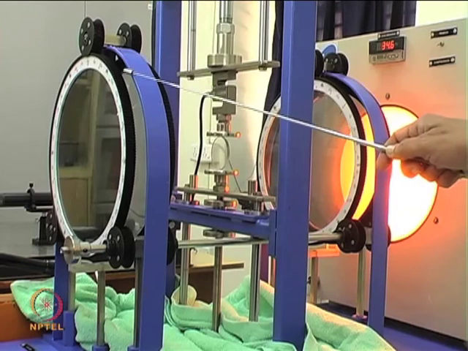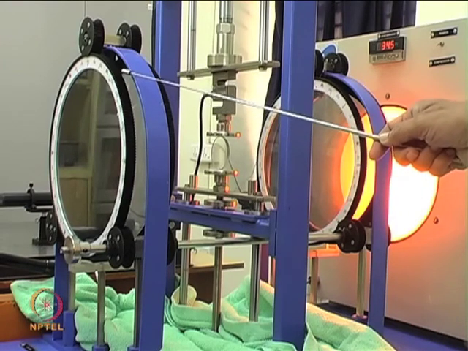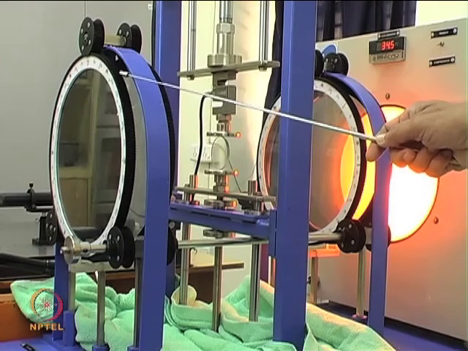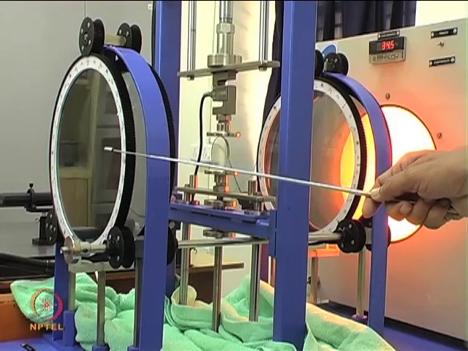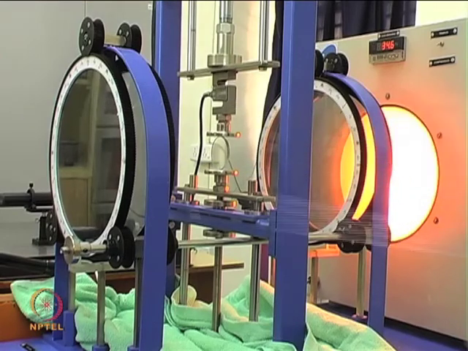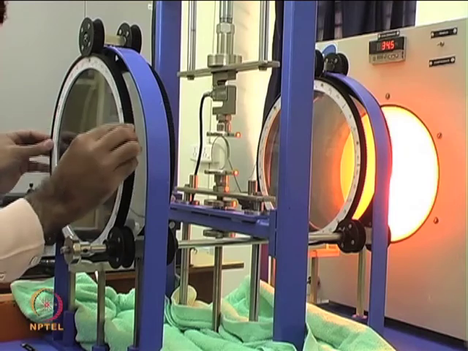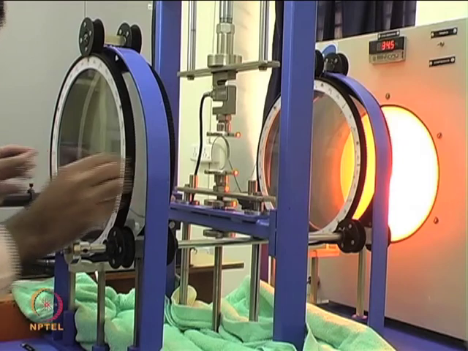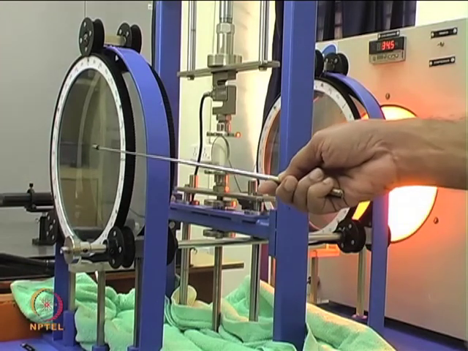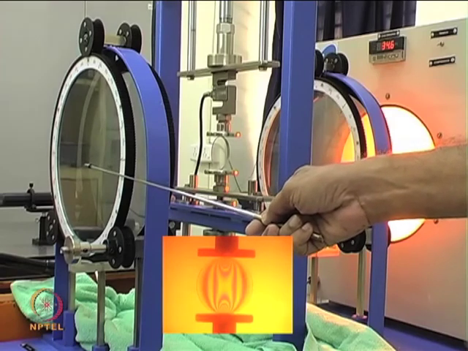Suppose I rotate the analyzer and keep it at 90 degrees, then the polarizer and analyzer are parallel, and I will essentially see a bright field. Rotate the analyzer now. So, what you now see is the bright field fringes.